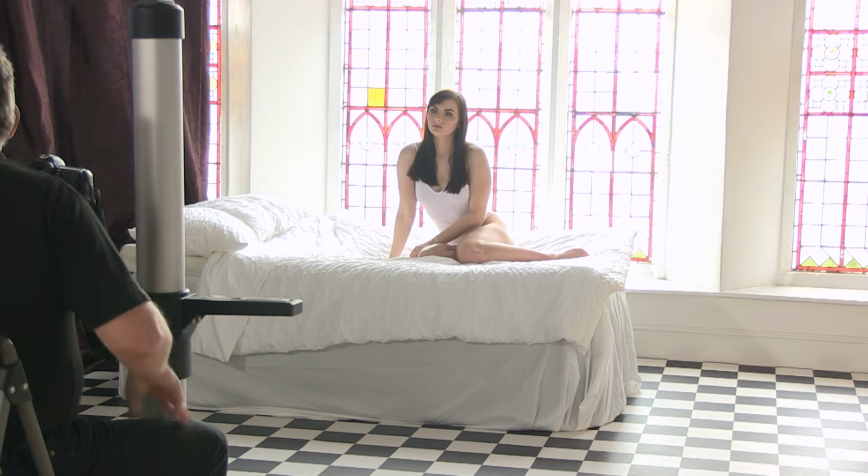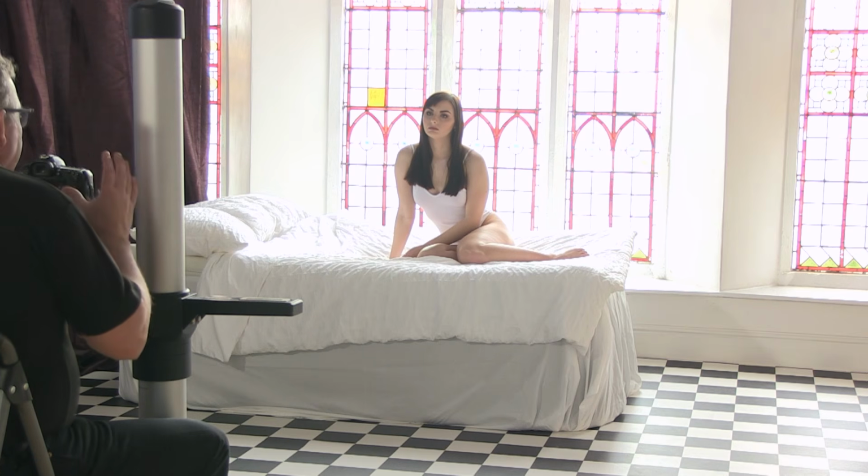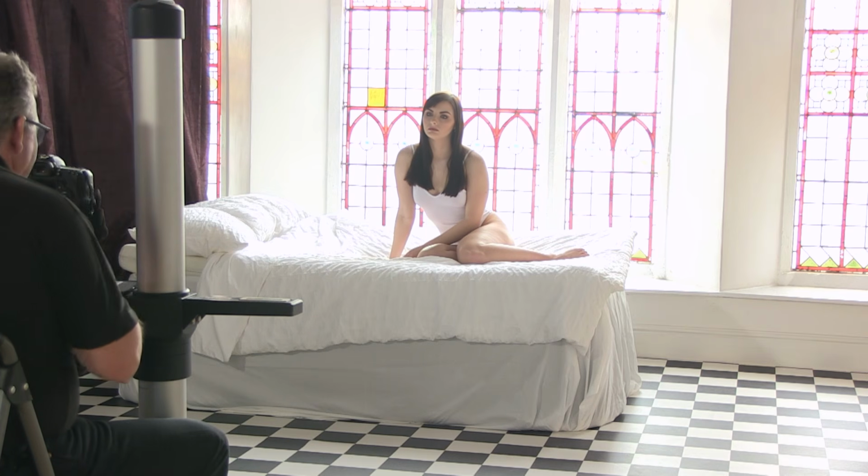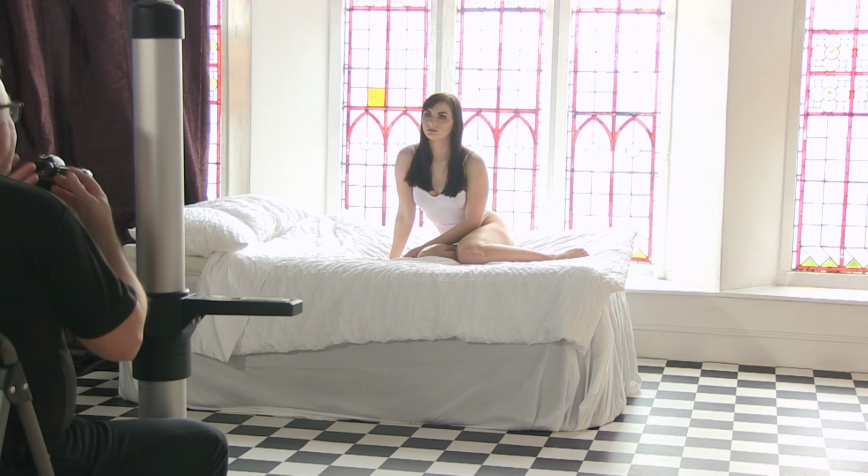So Kels has taken a natural position. She just sat on the bed anyway. It is one of our natural poses. So let's go straight into this no matter what.